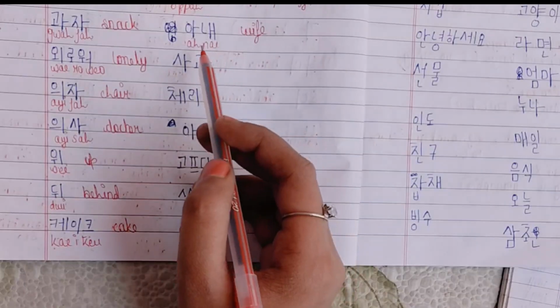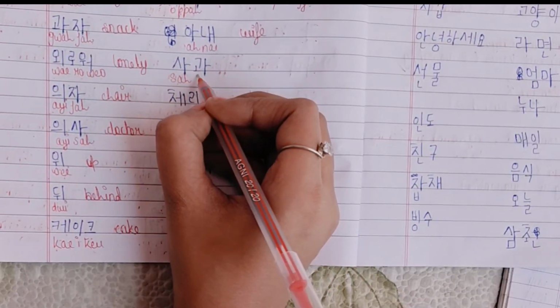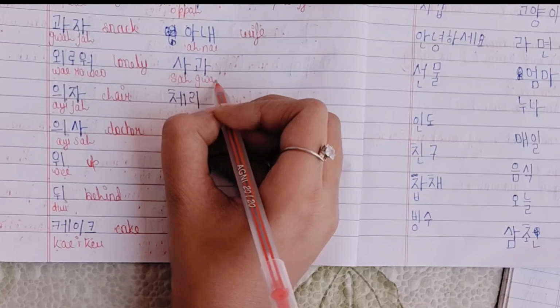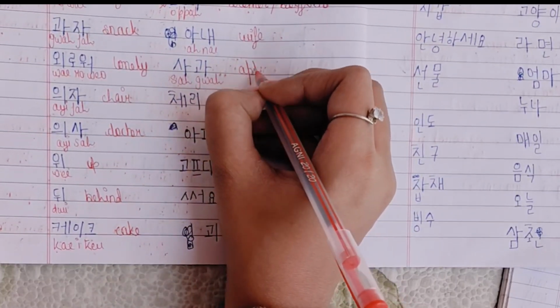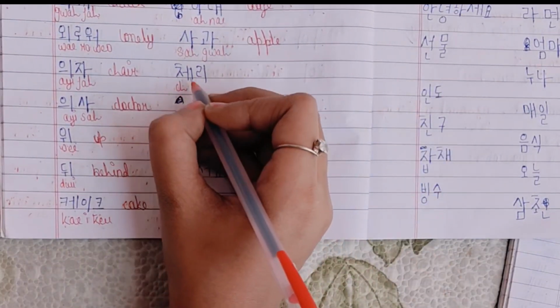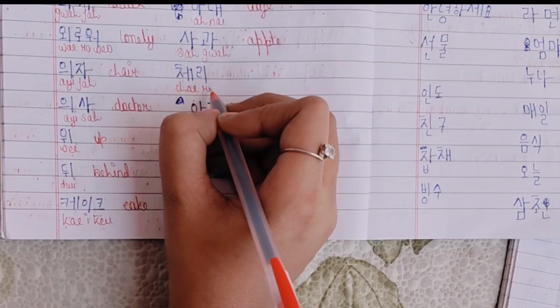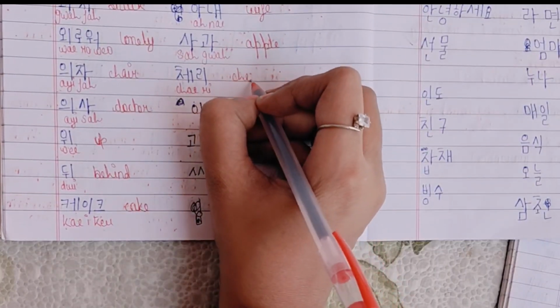Okay. Next, sa, gwa. Sagwa means apple. Okay. Next, cherry. Cherry means cherry.